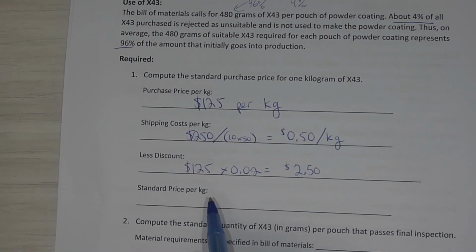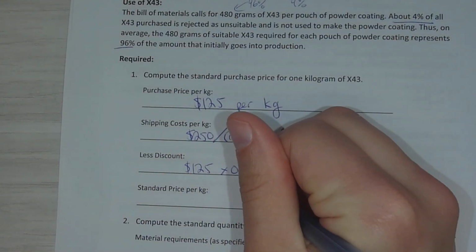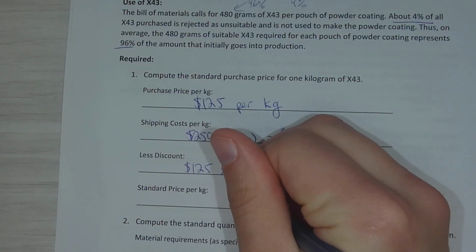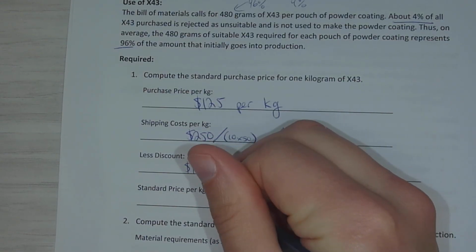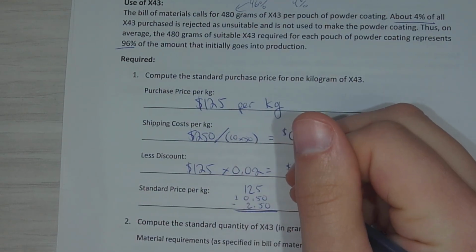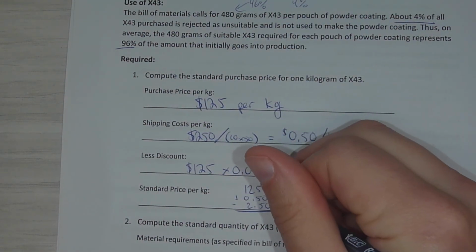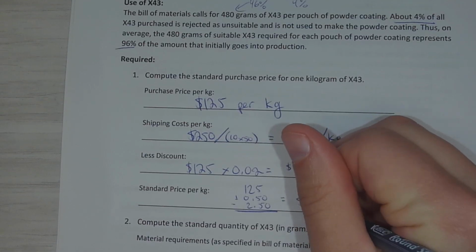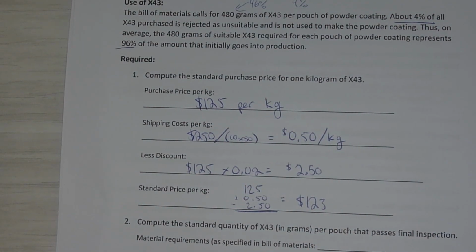So that creates our standard price per kilogram of 125 plus 0.50 minus 2.50, and we get a $123 standard price per kilogram.